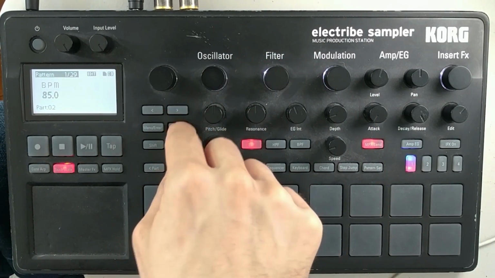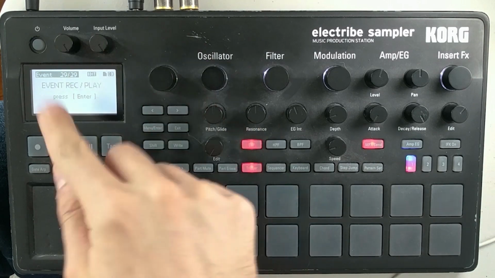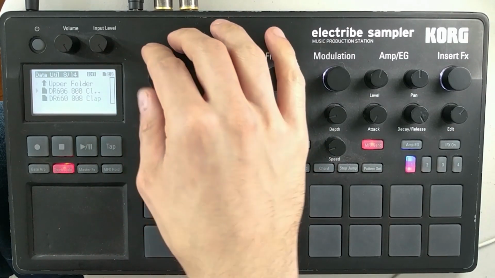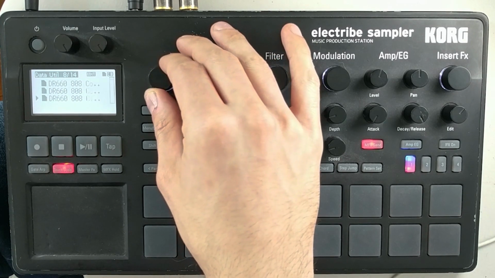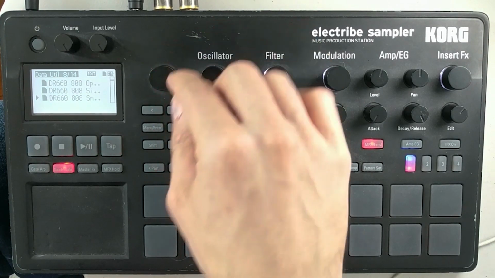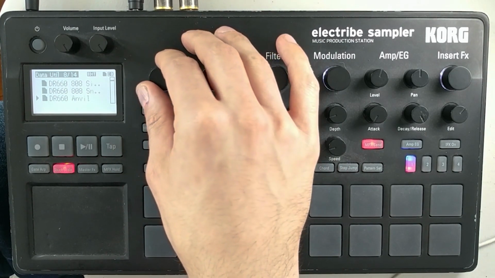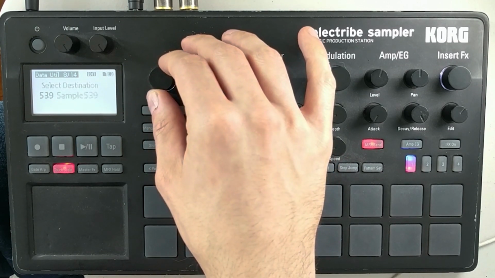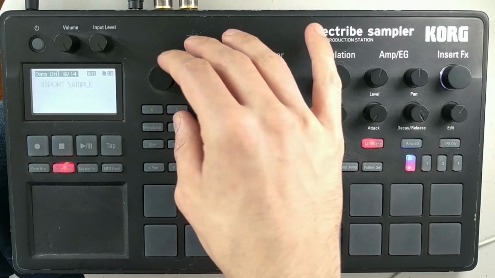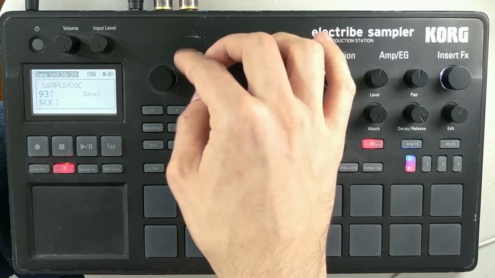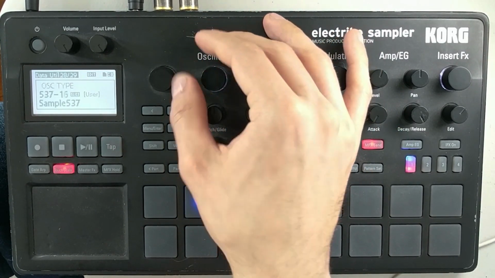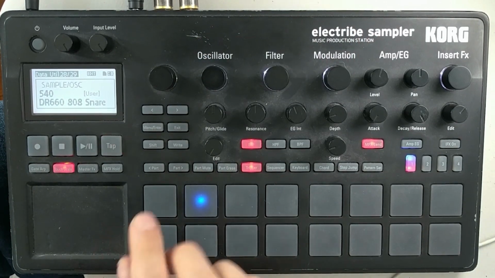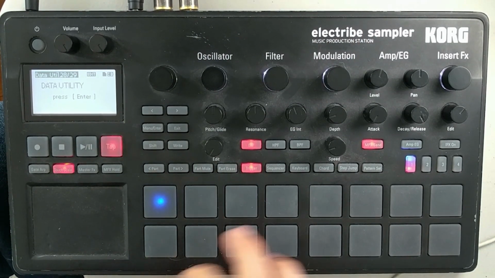I just want to go in real quick. I have these 808 sounds that I've been recording. I'll see if I can find where I got these from. But we'll just put a snare in 540. Okay. Roll this back to here. Yeah, this is going to be pretty cool.